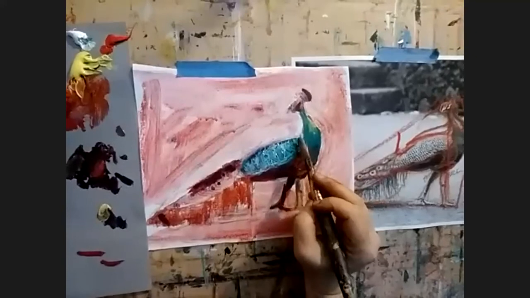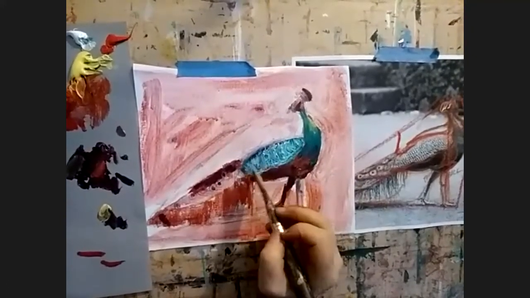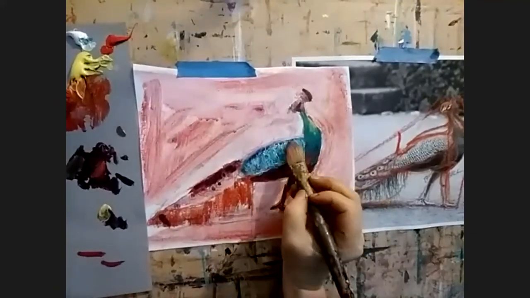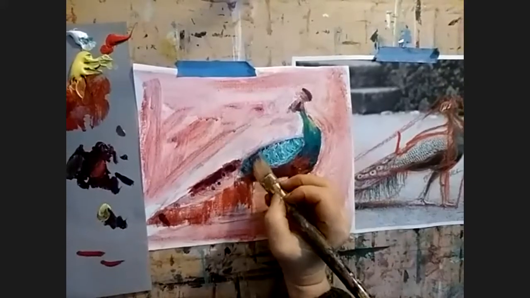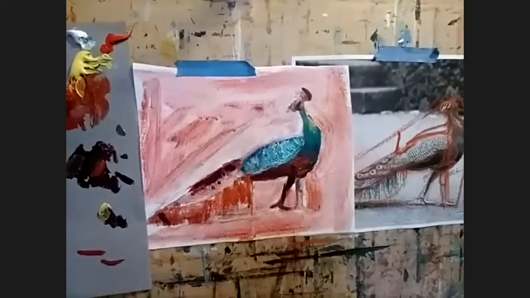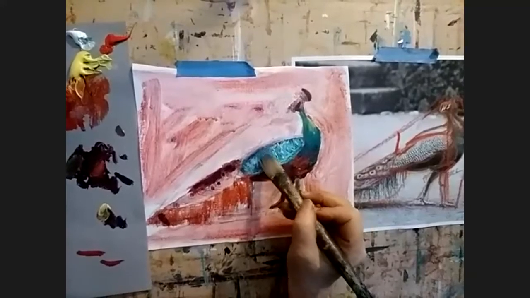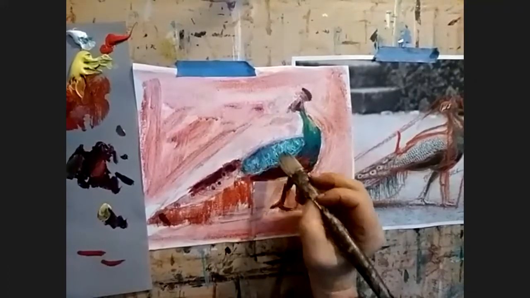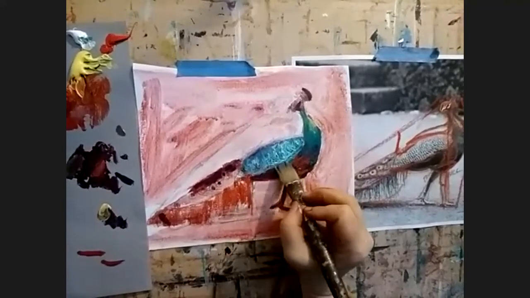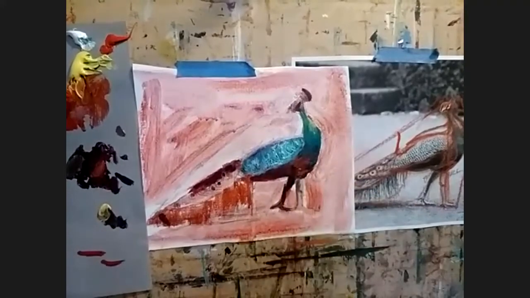How do you make turquoise? You can't really. You've got to buy it. Yes, you can. I mean, you can try green and blue and yellow, but you won't. Yeah, but if you have phthalo blue and I think the lemon yellow, that's your best bet.